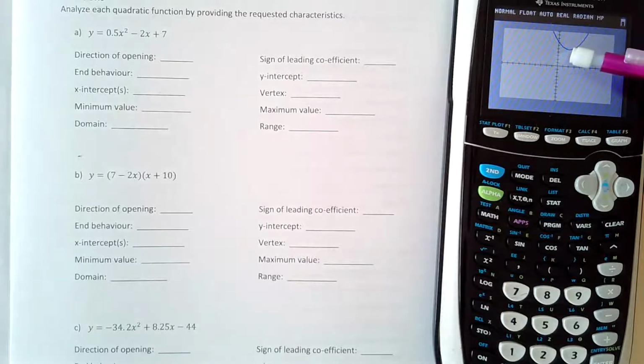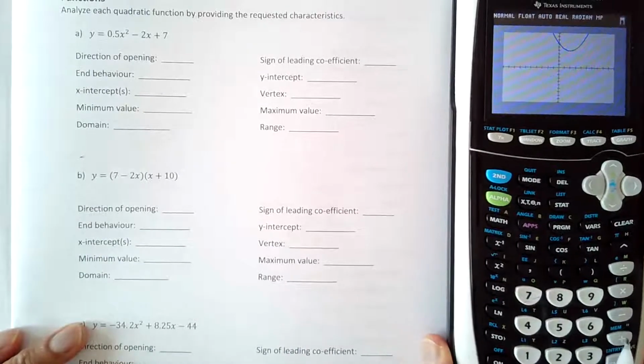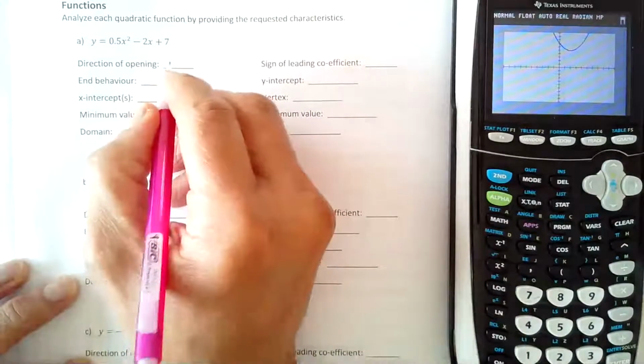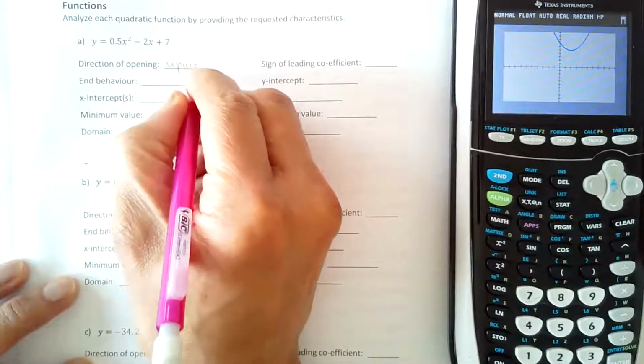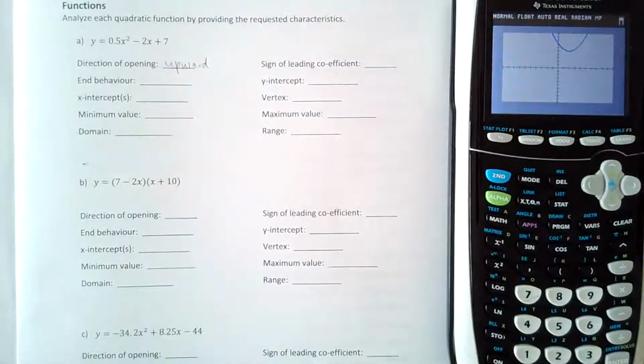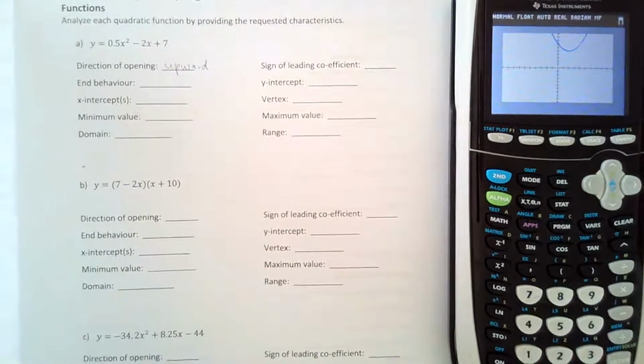This graph is way above the x-axis. So there's no x-intercept to begin with. What direction is it going? Up. So we can write that the direction is upwards. So it's going up. That's what they tell us here.